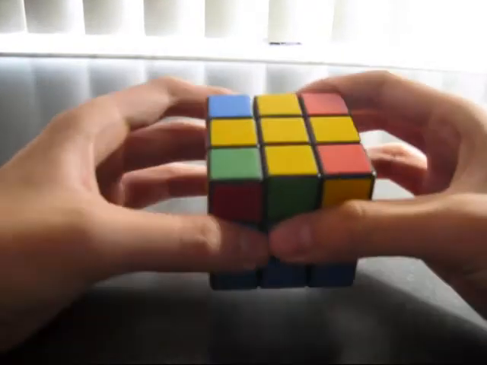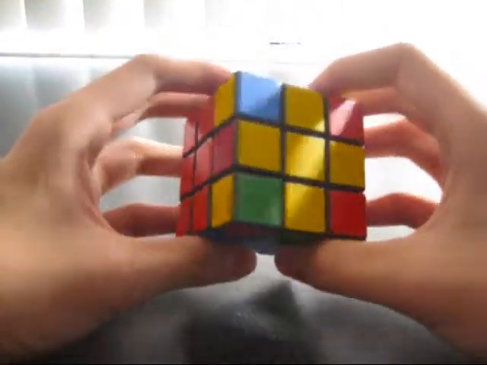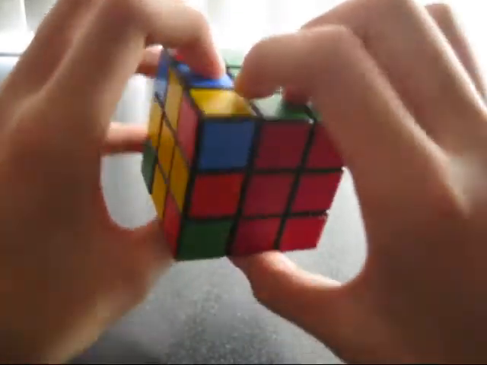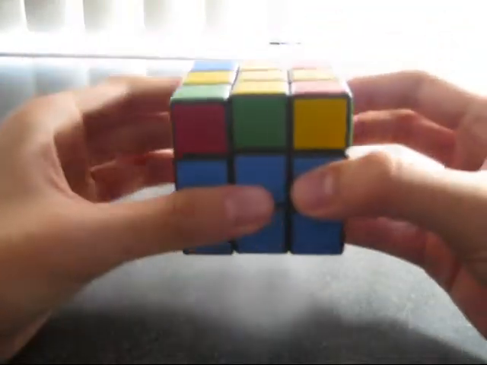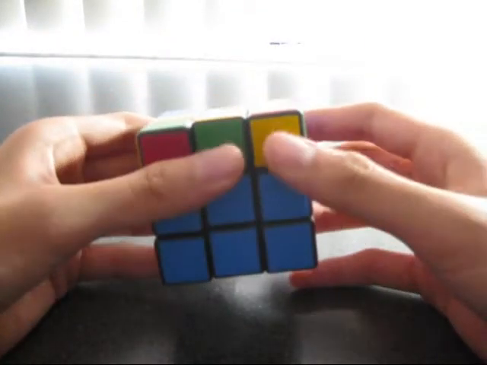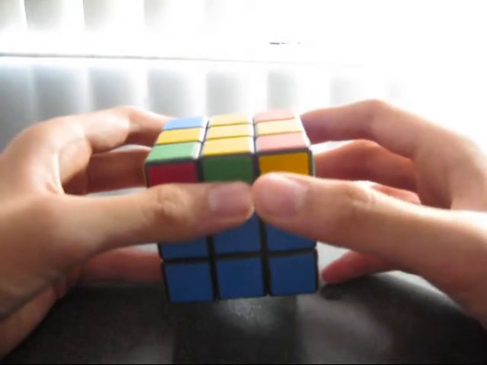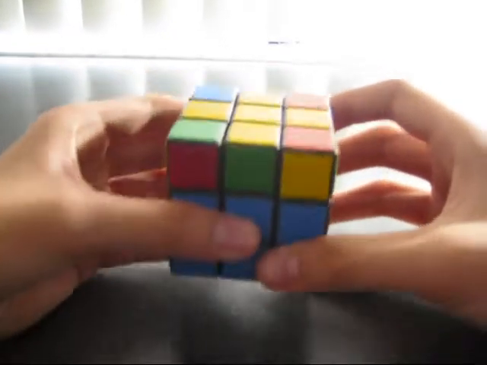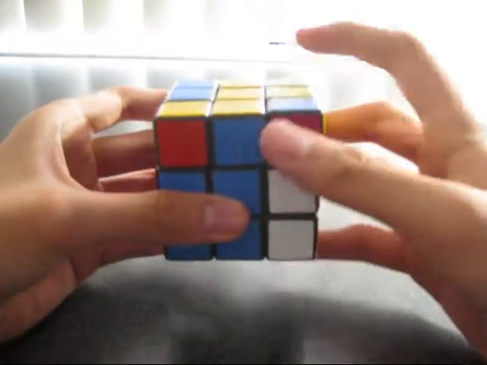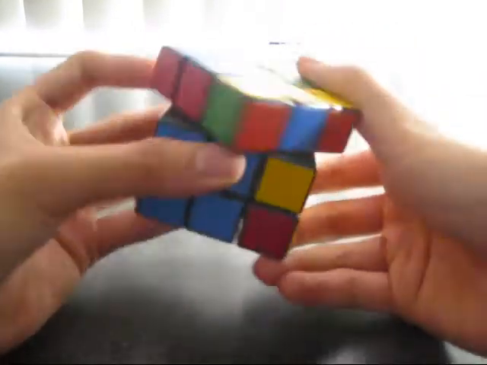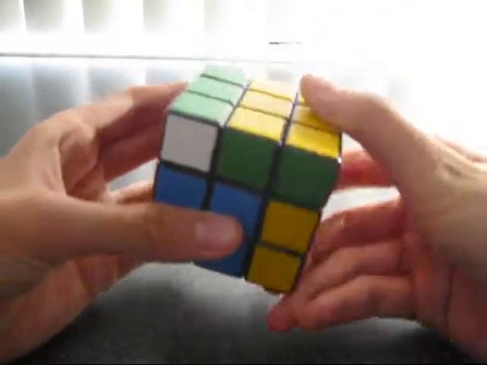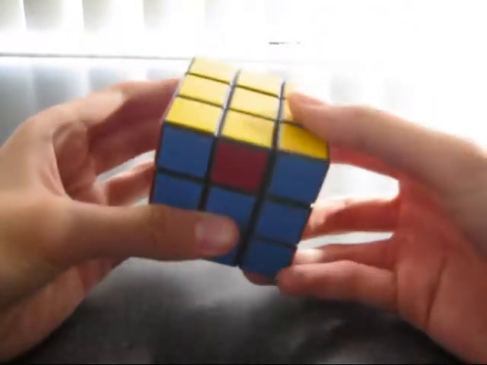Here we have our next case with no corners oriented correctly. On one side we have headlights, and on the other side we have opposite corners. So hold the headlights on the left and hold one of the opposite corners facing you on the right. And do this algorithm. R, U2, R2, U prime, R2, U prime, R2, U2, R.